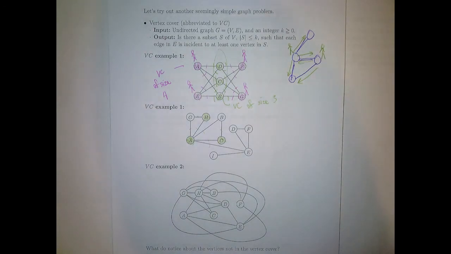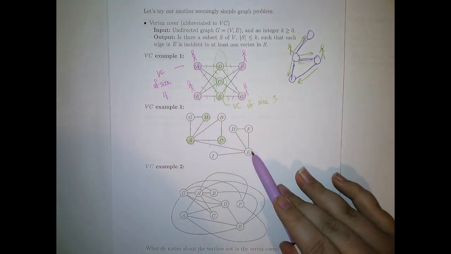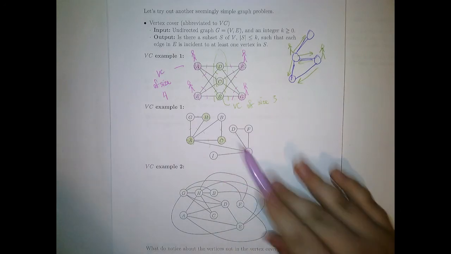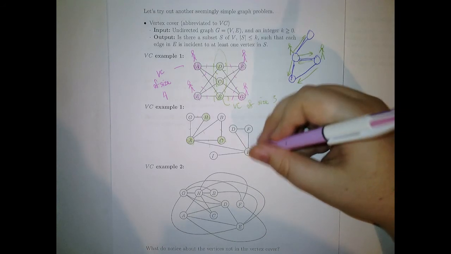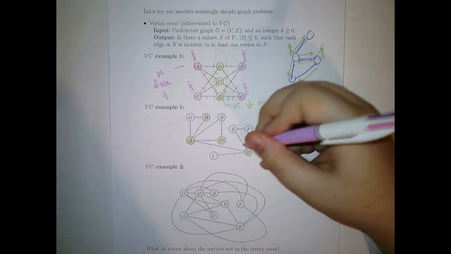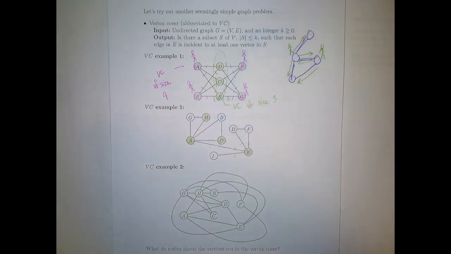And then, this edge is covered by A, but we're going to need to cover this edge, and we're going to need to cover these two edges. So it seems like maybe E is a good choice. Again, doesn't have to be, but seems like a good choice. So it covers those edges, and this one is covered twice, but that's fine.